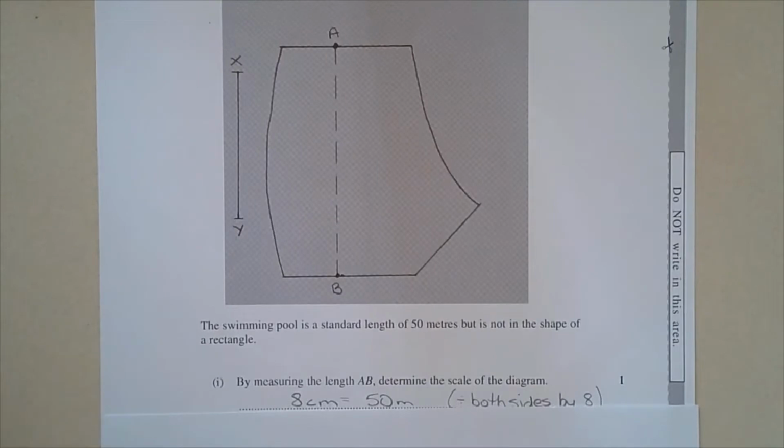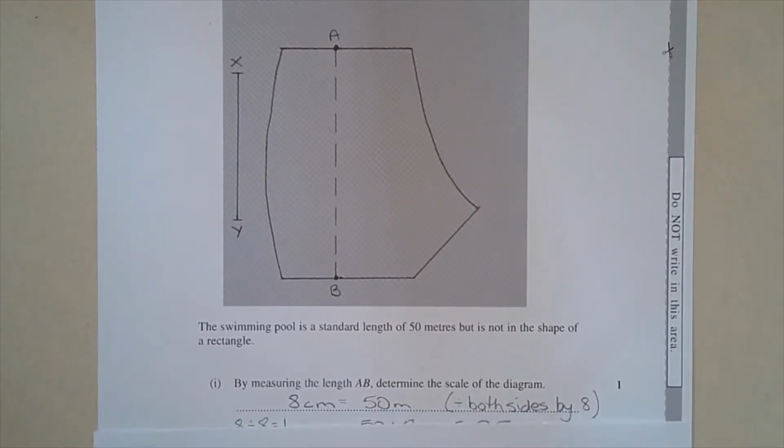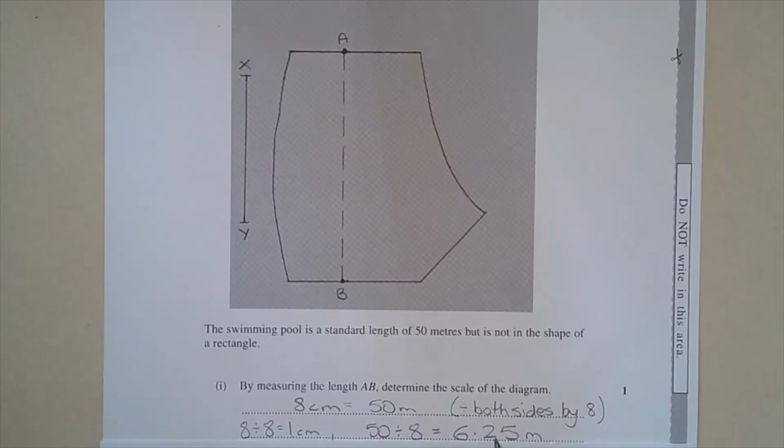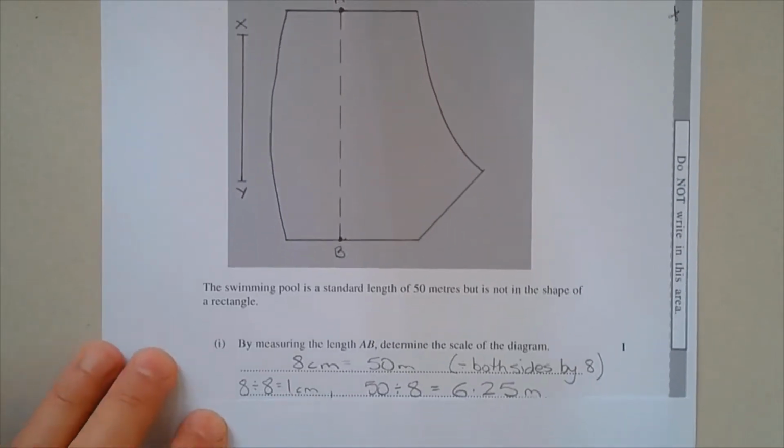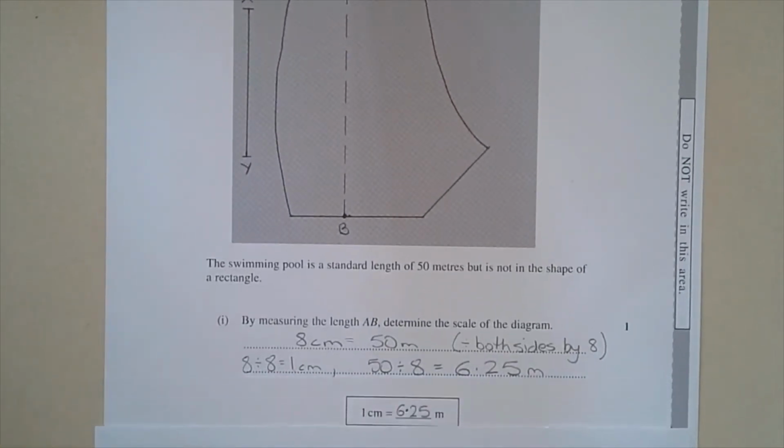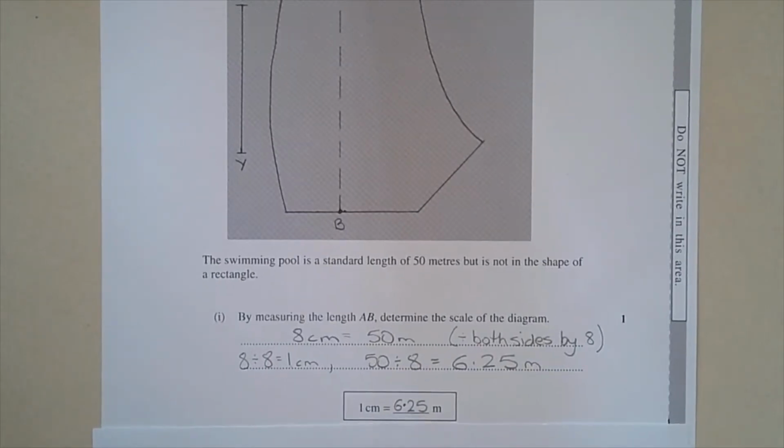So the scale can be written as 8 centimetres equals 50 metres. But we need to simplify the scale by dividing both terms by 8. So 8 divided by 8 is 1 centimetre, and 50 divided by 8 is equal to 6.25 metres. So the scale can be written as 1 centimetre equals 6.25 metres.